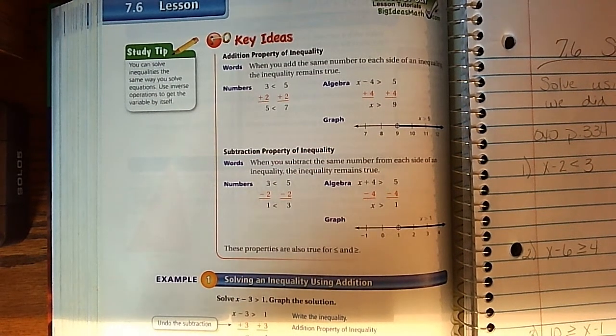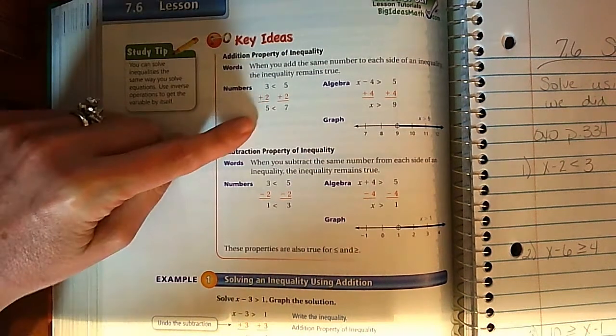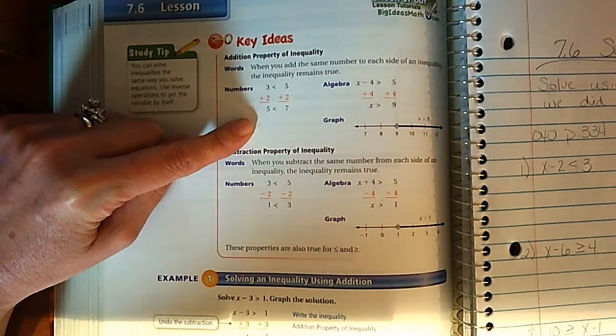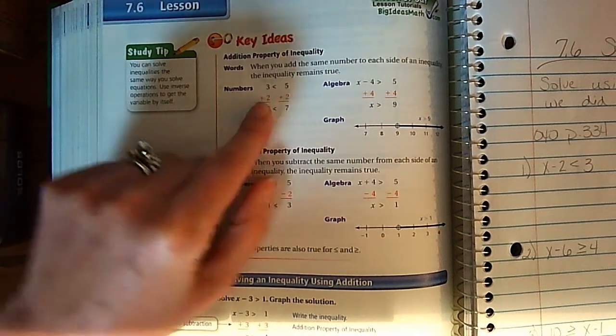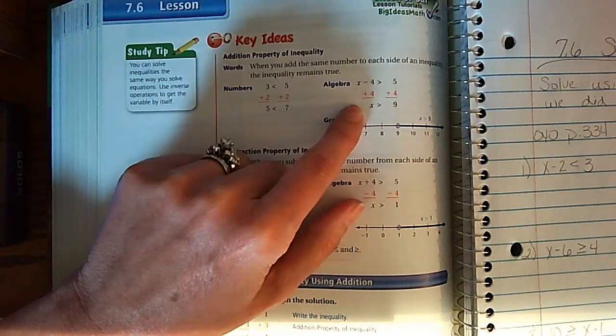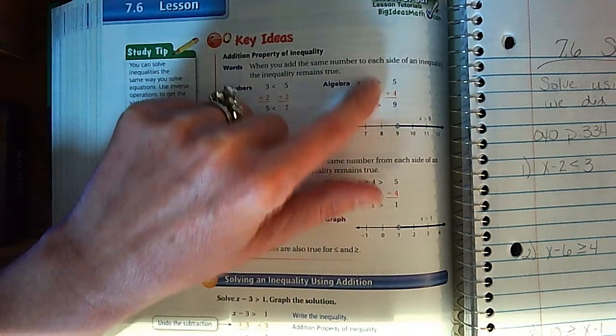You can go back and look at your notes from the beginning of the chapter, or hopefully that's ringing a bell. Your books don't do the fence method, but I will do the fence method in all the examples I give you. You can see that they're adding the same number to both sides, they just don't have the fence.